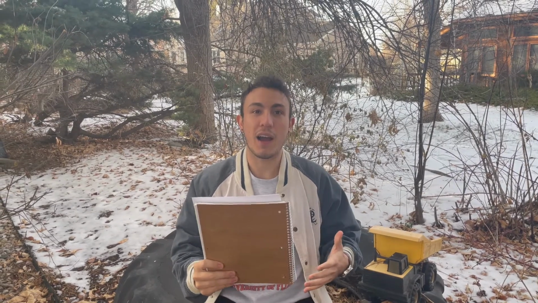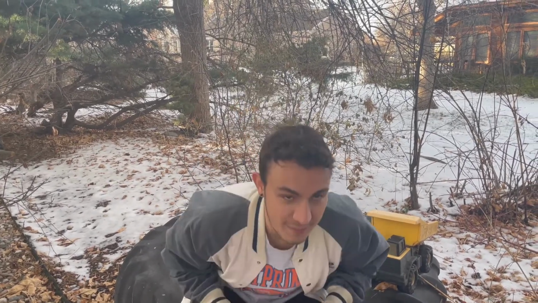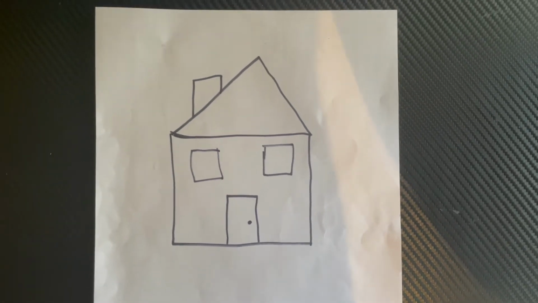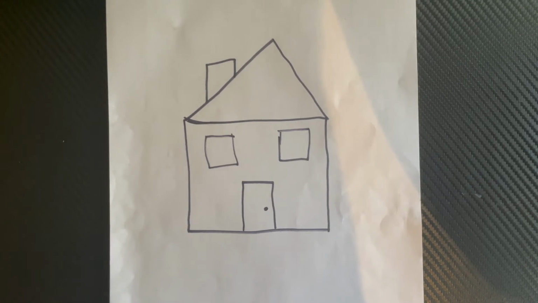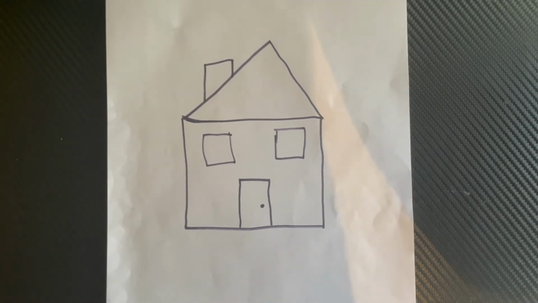I'm going to reveal what the drawing was, and you can see how close you were to it. So this was the first drawing. It was just a little tiny house. I hope you were able to draw it successfully. We're going to be moving on to the second drawing game.